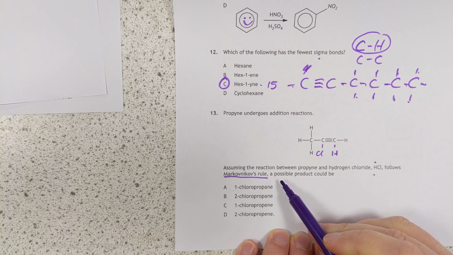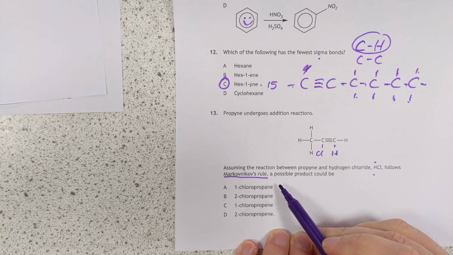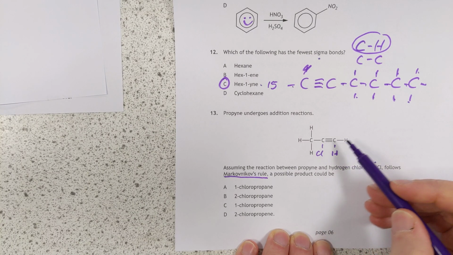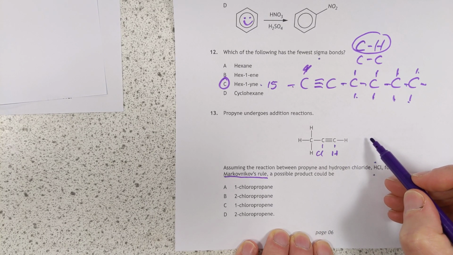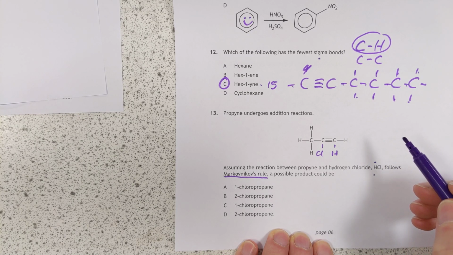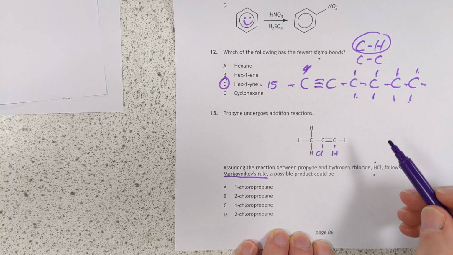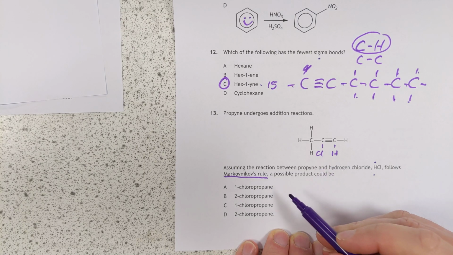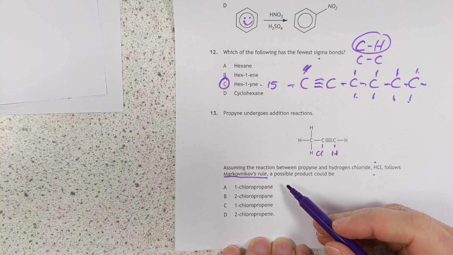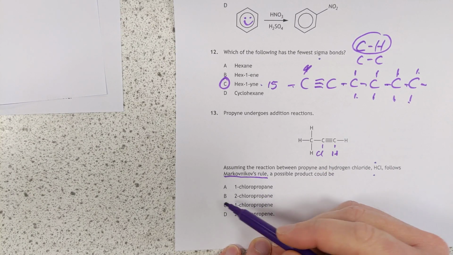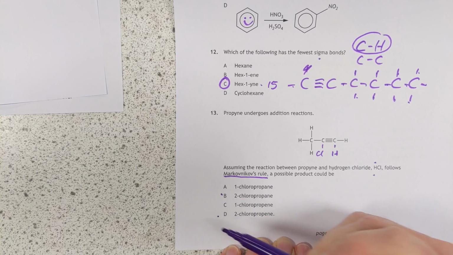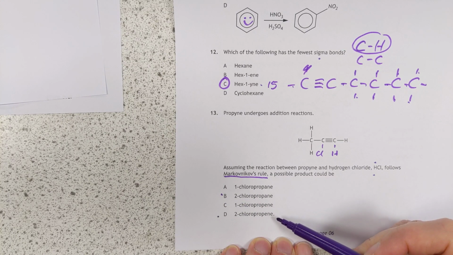A possible product could be, I'm just thinking in my head, that will go to a double bond, and then you could do the reaction again. However, if you did the reaction twice, you would have 2 chlorines, not just 1 chlorine. I was trying to differentiate between these 2 answers here in my head, by the way. 2-chloropropane and 2-chloropropene.